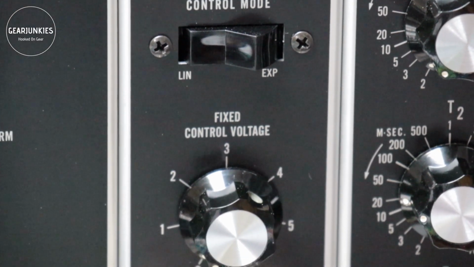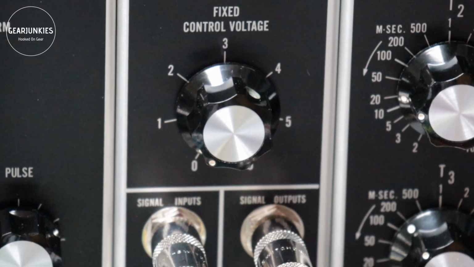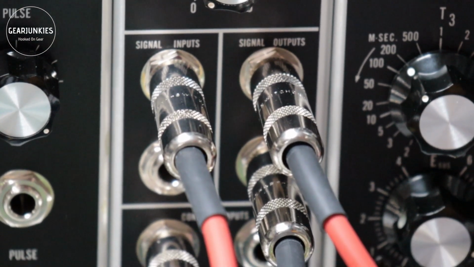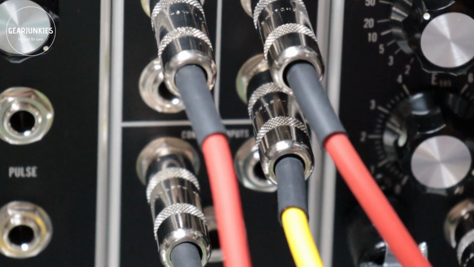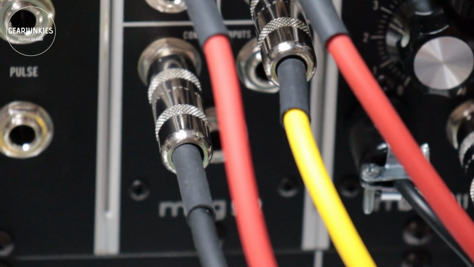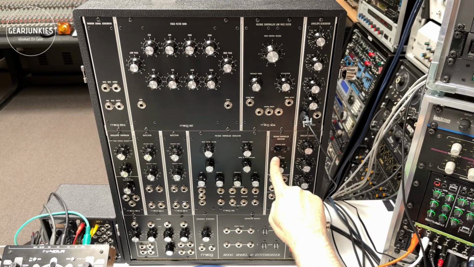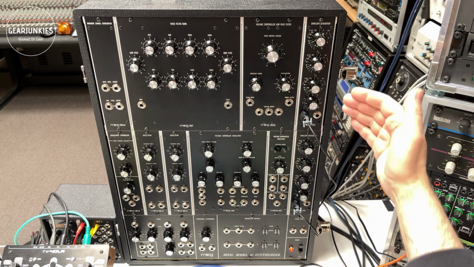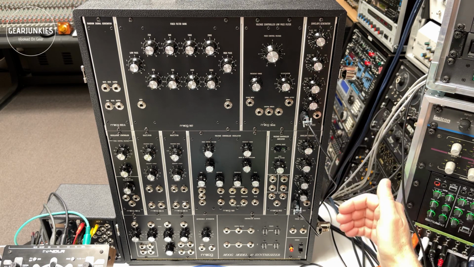This is the voltage controlled amplifier, and it has 3 control inputs that come from the envelope generators. It has 2 signal inputs and 2 signal outputs, and it can be set to linear or exponential. There's a fixed control voltage as well, so when you turn this up, the voltage controlled amplifier will open up. And next to it is another 911, which is the same one as we saw on the upper panel.